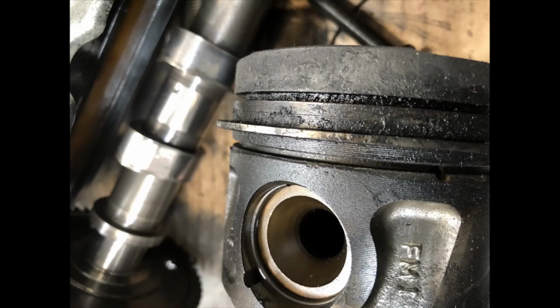So I took the two rings off, the top compression ring and the bottom oil control ring. I left the middle one on, and you can see the amount of soot on that top ring that's behind the ring. That's probably not what you want going on in that situation. My understanding is you always have a little bit of gas that pushes the ring out.